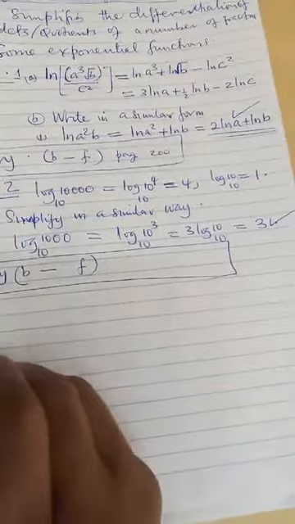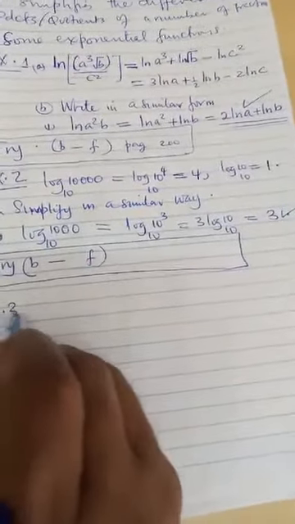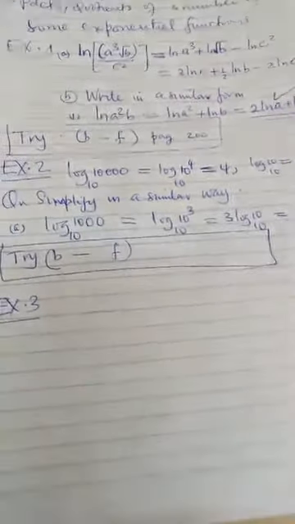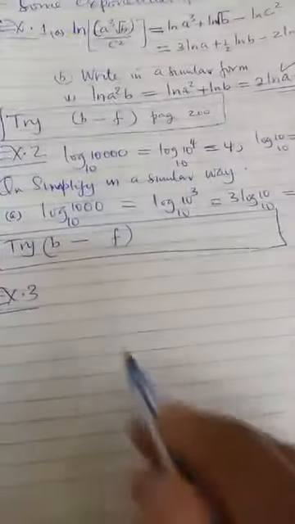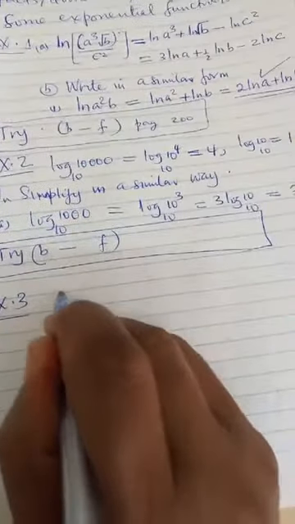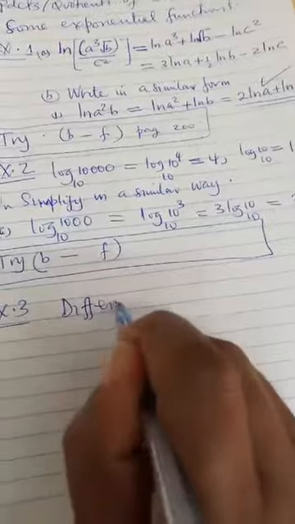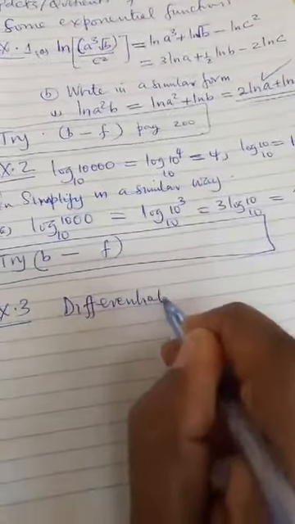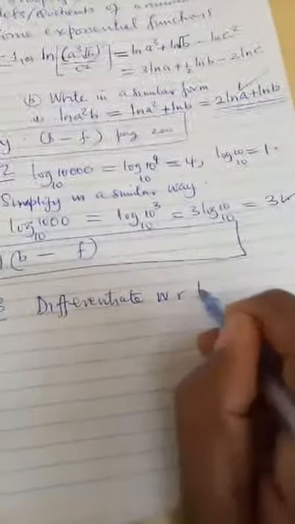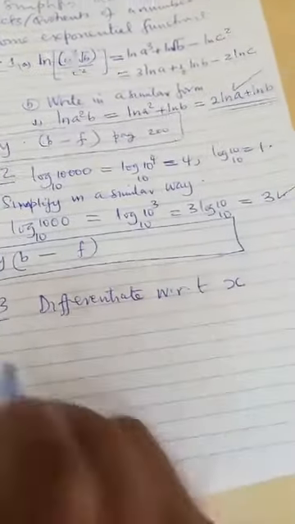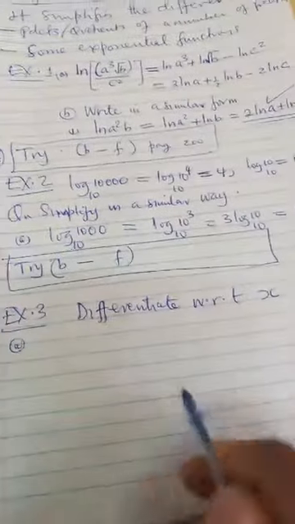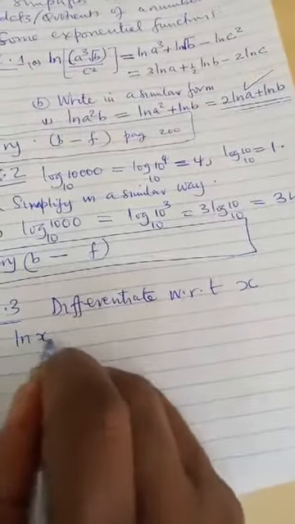Then we have example 3, where they can say differentiate with respect to x, and they give us a number like ln of x.